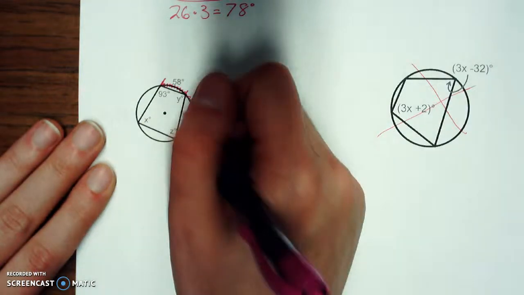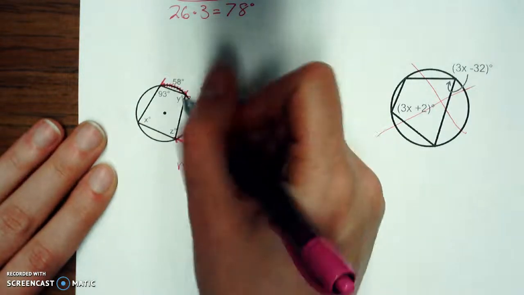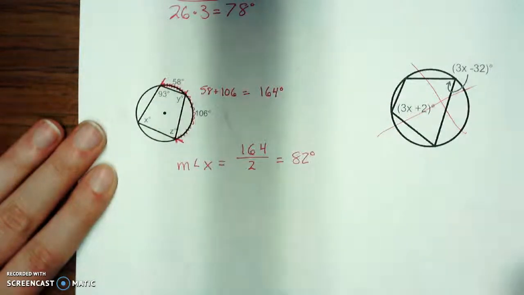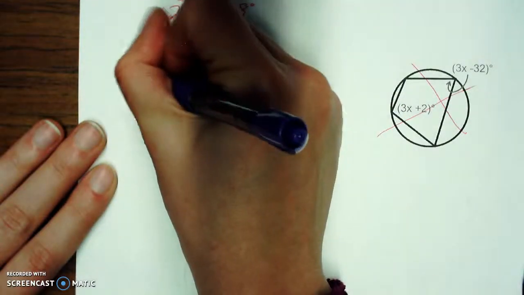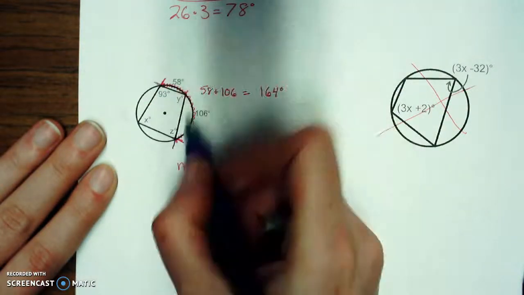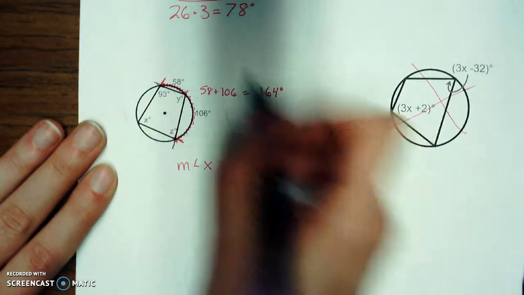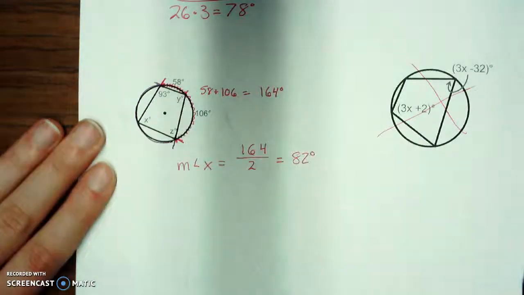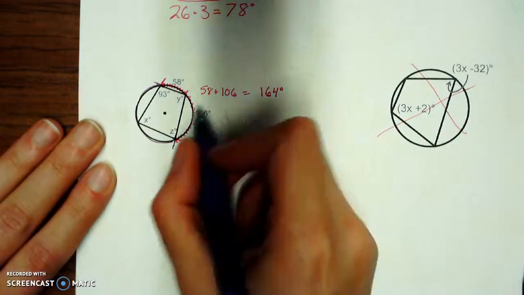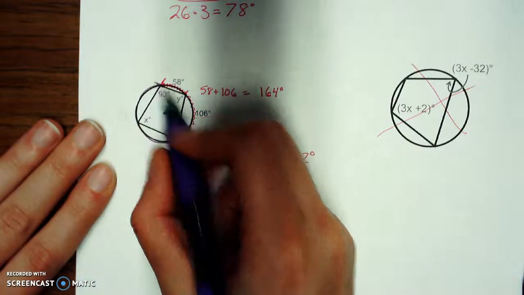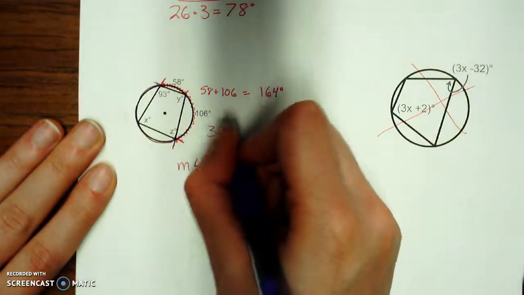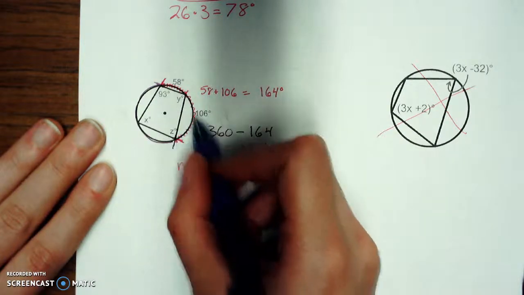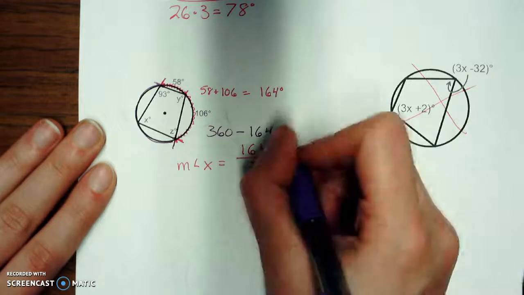Now, let's see what other one might come easily. Z, I don't really have a nice arc laid out there, but if I look at y, I can see that y opens up and it happens to be every bit of the circle that we haven't already looked at. So I'm going to look at just y and its arc. This arc is going to be 360 minus 164, because this arc is everything but the 164 degree arc that we already found.